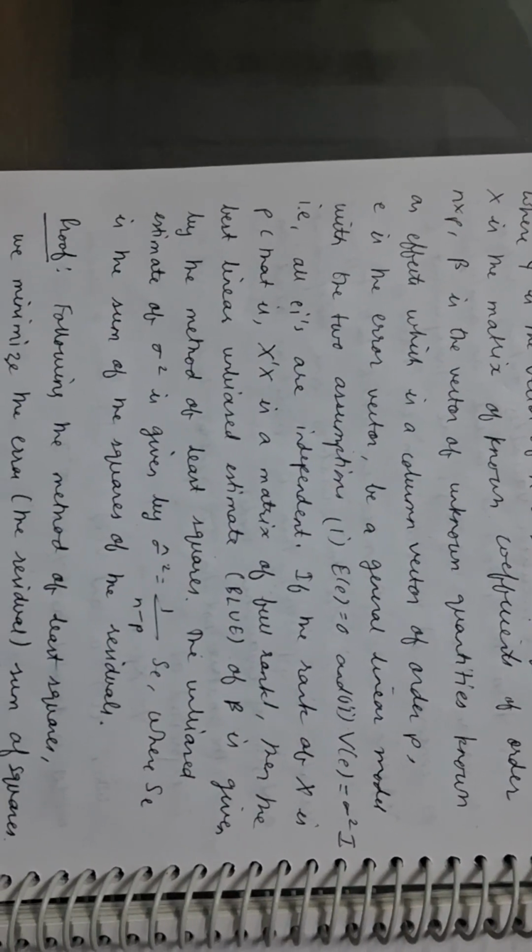Here there are two assumptions, that expectation of E is equal to 0 and variance of E is equal to sigma square I. That is, these error terms are all independent. So if the rank of X is p, that is, if X transpose X is a matrix of full rank, then the best linear unbiased estimator of beta is given by the method of least squares. The unbiased estimate of sigma square is given by this quantity, where SE is the sum of the squares of the residuals.